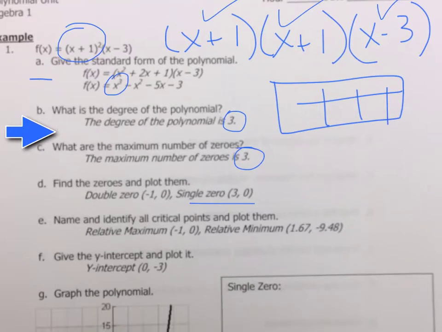All right, so to find our critical points, I just put the function back into my graphing calculator and found my relative minimum and relative maximum. And of course, I'd want to plot those on my grid as well. The y-intercept I would get from standard form, which would be -3. Then all of these points you plot.